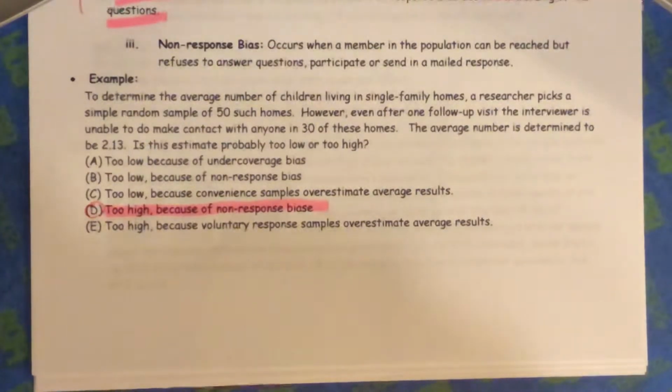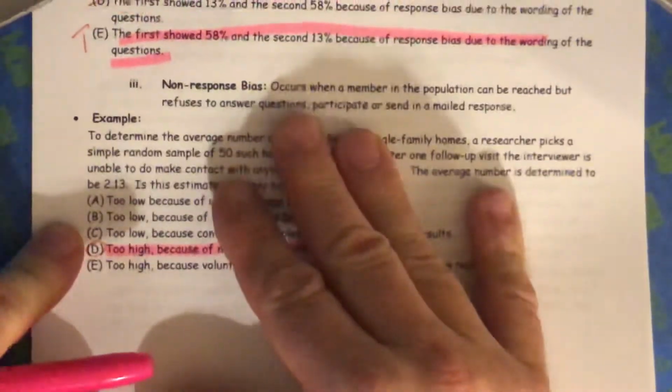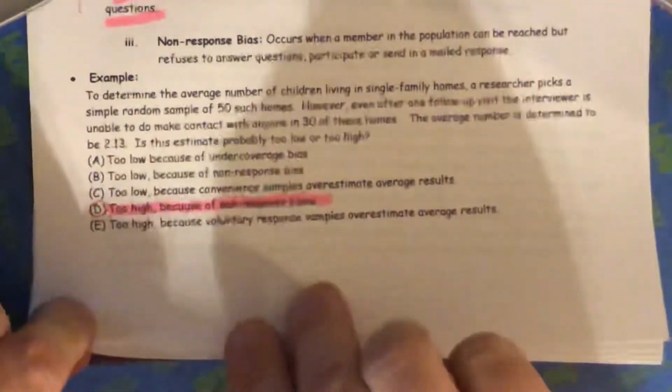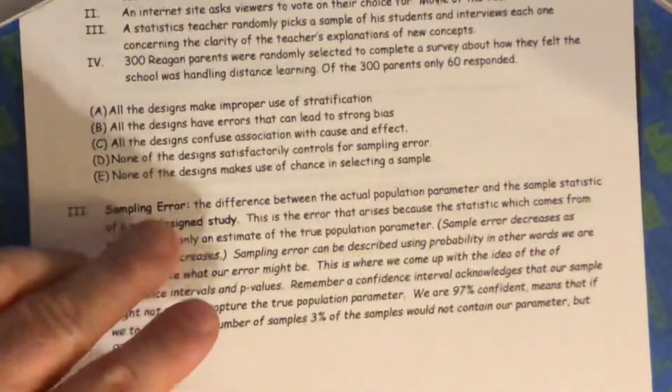The best answer is too high due to non-response bias, all right? Because they did not answer. Too high because they did not answer. This was not voluntary response bias, okay? If undercoverage bias were there, then we'd have to make a choice, but I still would have chosen non-response bias.